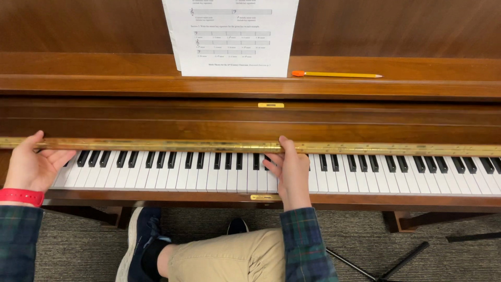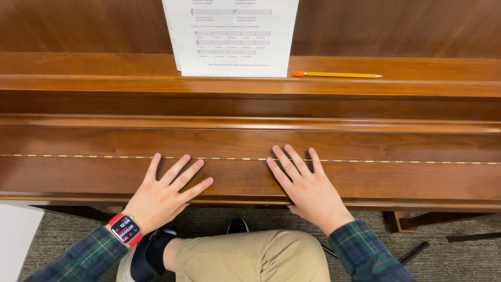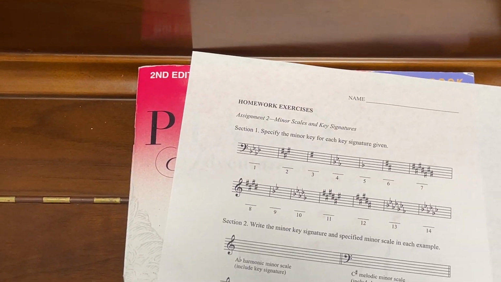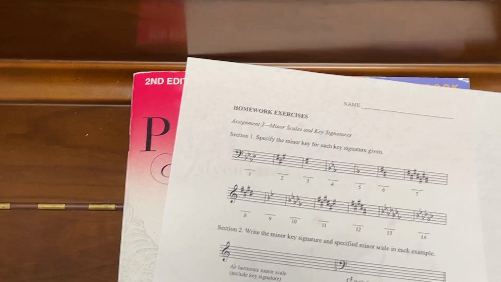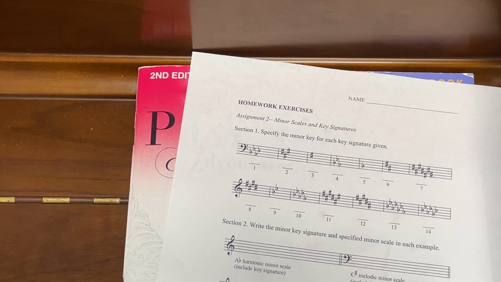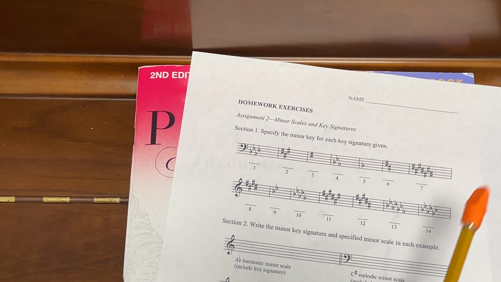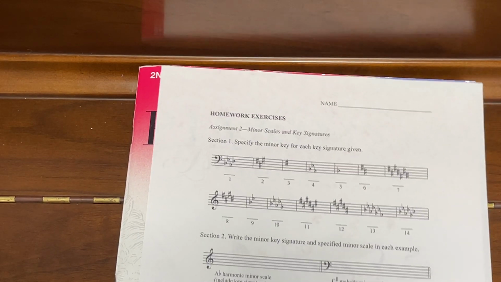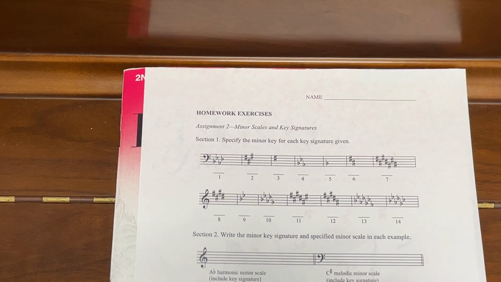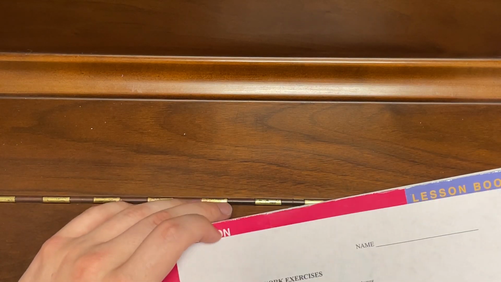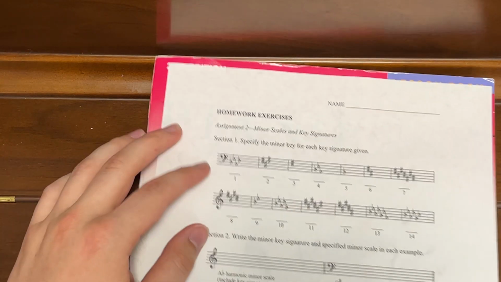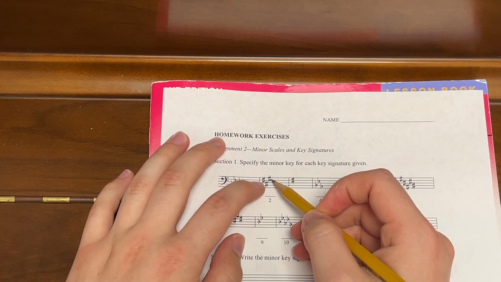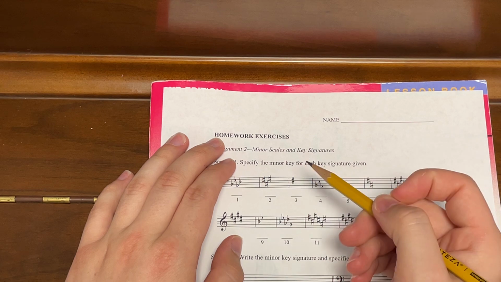So let's get some practice now doing this with key signatures, because that's pretty important. When you learn a new song, you always want to know what key you're in and what scale you should be playing. And you want to be able to identify that based on the key signature. We learned last time that for keys with sharps in the key signature, we just go up a half step from the last sharp, and that'll tell us what major key we're in.